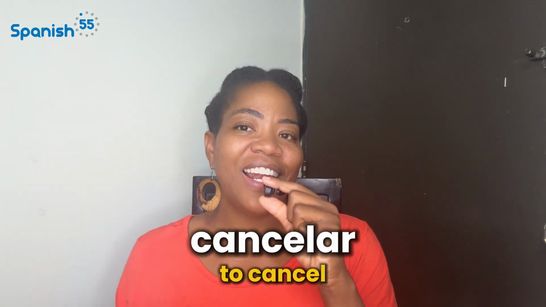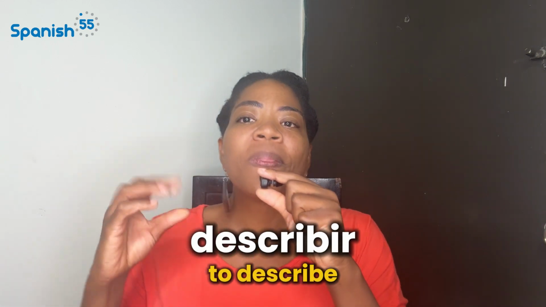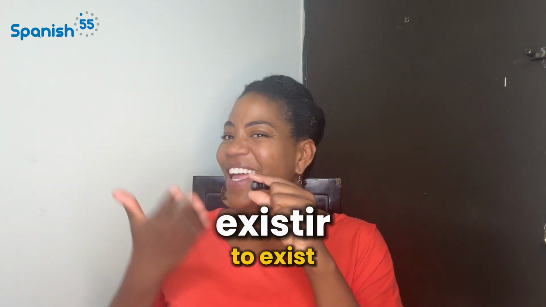And number 4, we have verbs ending with -ar, -er, and -ir, and they're linked to English verbs. Spanish verbs are the chef's kiss when it comes to cognates. So many English verbs have almost identical twins in Spanish. For instance, to cancel, cancelar, to decide, decidir, to describe, describir, to exist, existir.